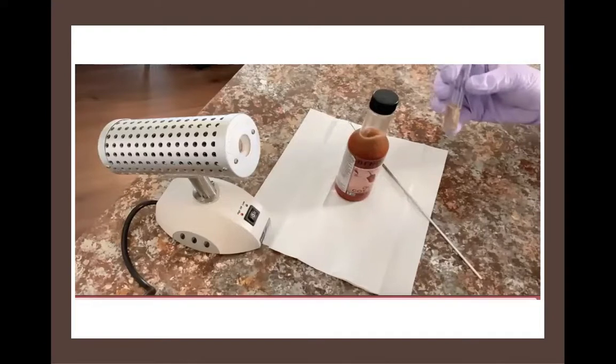So the test tube that I'm holding in my hand has a liquid broth in it, a nutrient media, and bacterial cells growing in it. And I'm going to take a sample of those cells out of this tube, and I'm going to flame the mouth of the tube before and after I remove those cells.